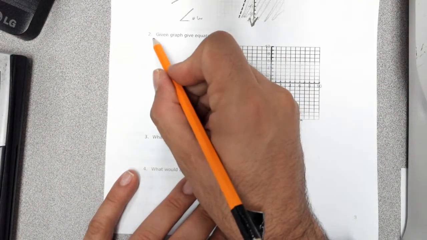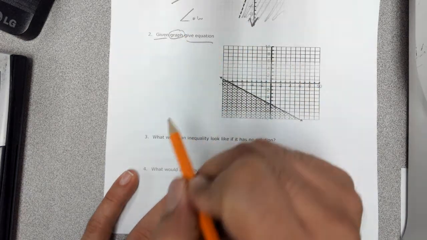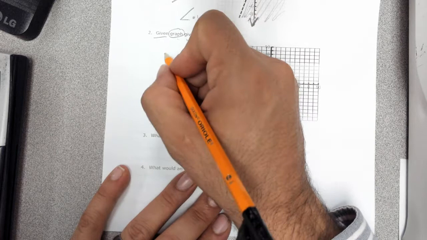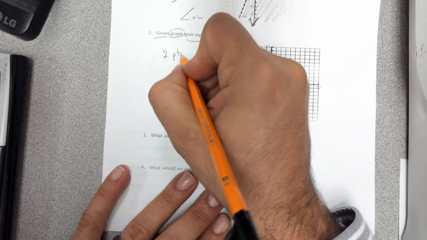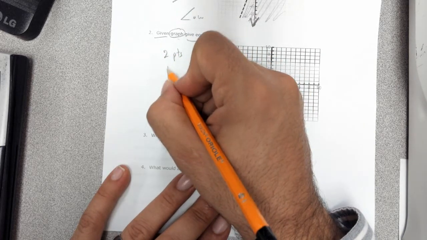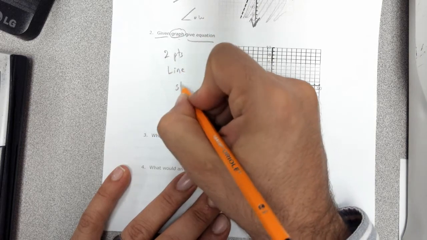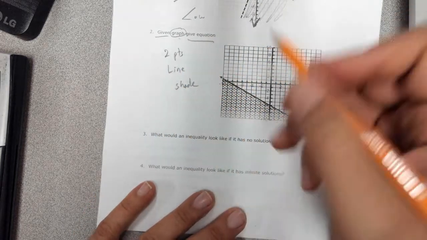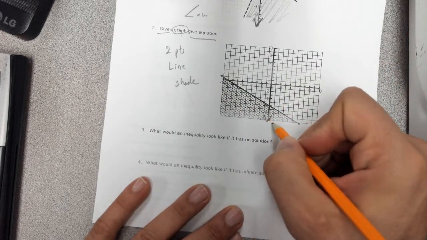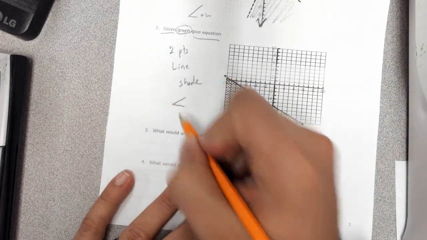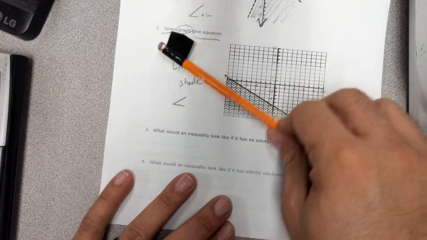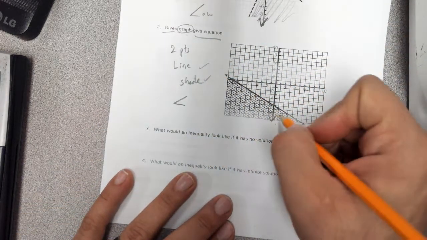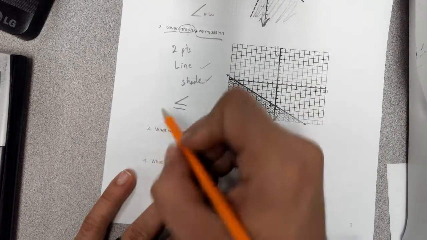Now, this time to say, if I give you this graph, give me the equation, and that's pretty easy. To graph an inequality, you always put 2 points, you pick a line, and then you shade. Now, we're going backwards. So first thing I'm going to look at is the shade. It's shaded in the bottom part. So this is a less than. The shaded in below, in the low, so that's less than. Now I look at the line. The line is solid, so it has one of these.